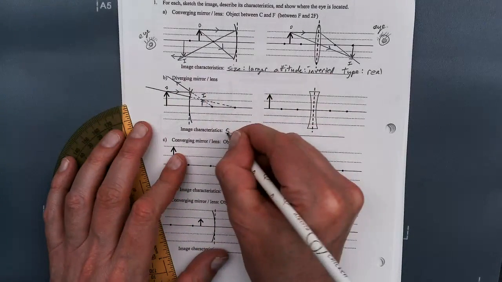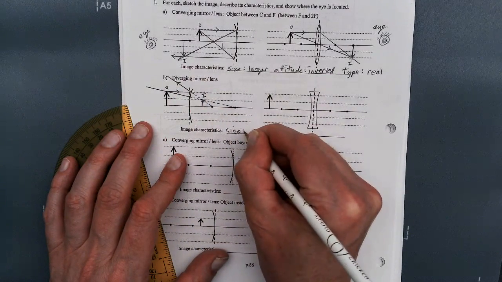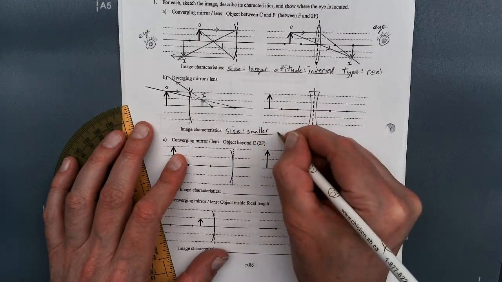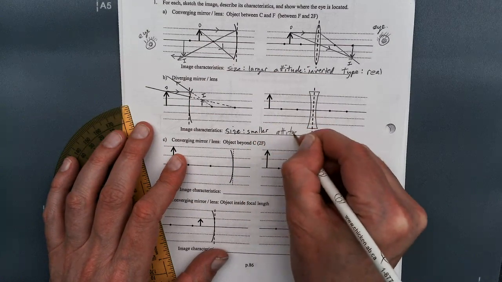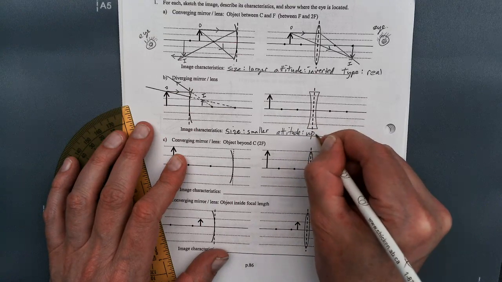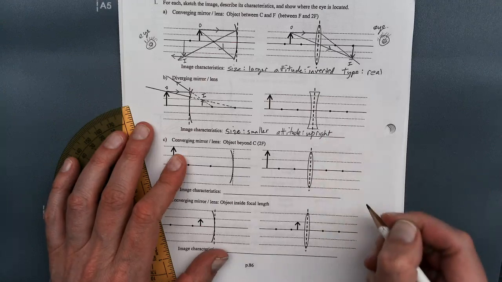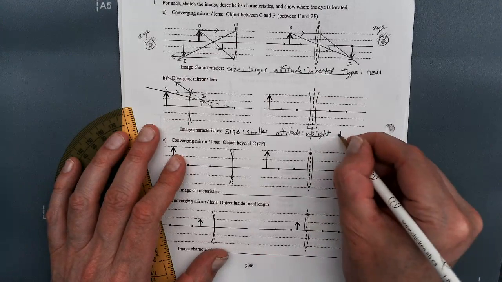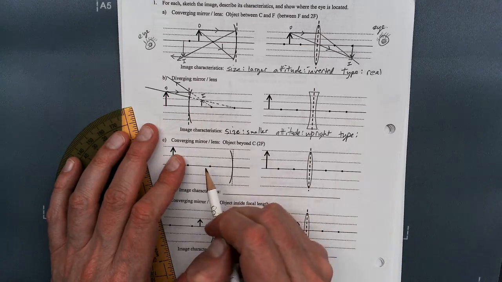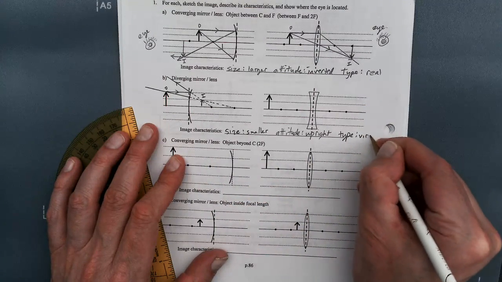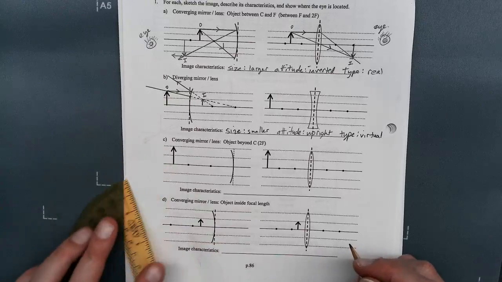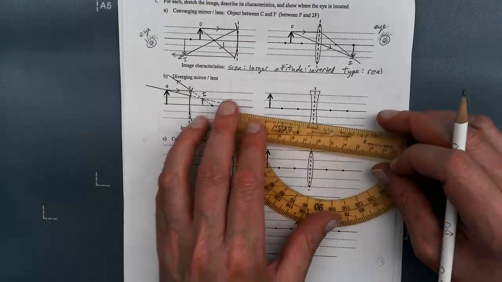So the object here, the image right here. You can see that the size is smaller. You can call it diminished. The attitude is the fact that it is upright. Sometimes people call upright erect. And then the type, well, two virtual rays met, and so it's a virtual image. And the same thing is probably going to happen here, is my guess.